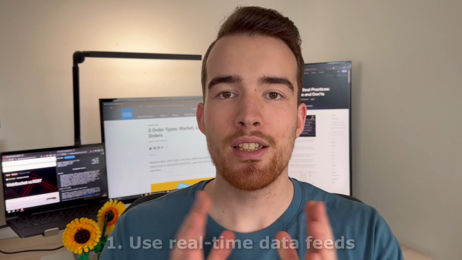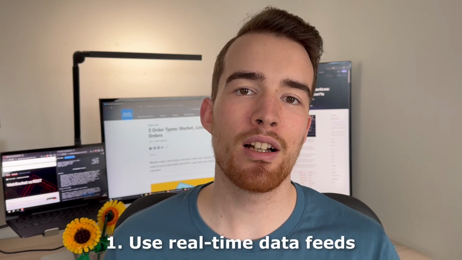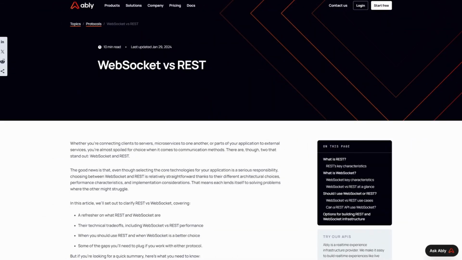Okay, and the first point is that you need to use real-time live data, of course. It kind of makes sense. However, the thing is that you cannot use REST APIs to get your market data. By the moment you get your data with REST APIs, it's already outdated. So you need to use either WebSockets or the FIX protocol, which is more of a deep tech sort of protocol. So it has a steeper learning curve than WebSockets. However, it does give you a lot of different options. It's a bit more powerful.